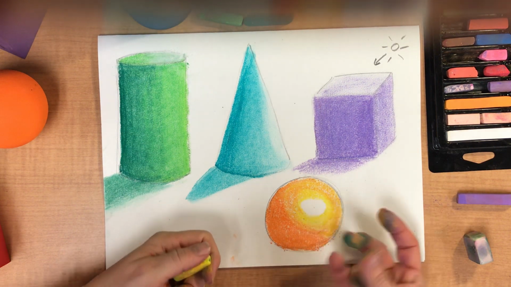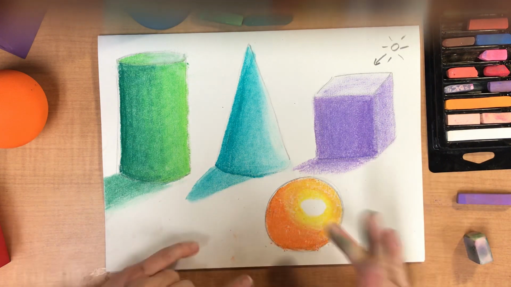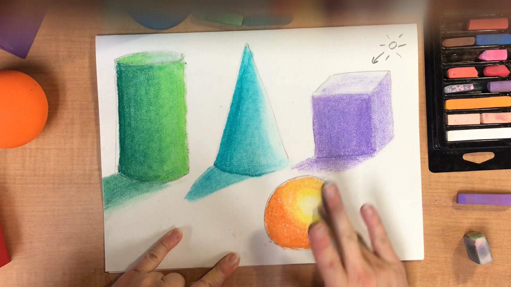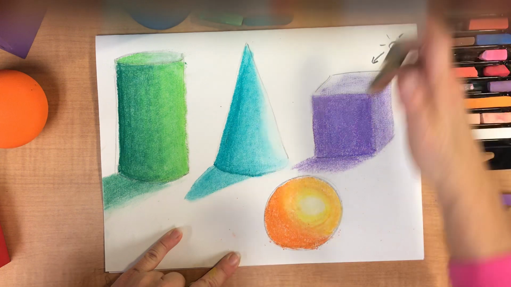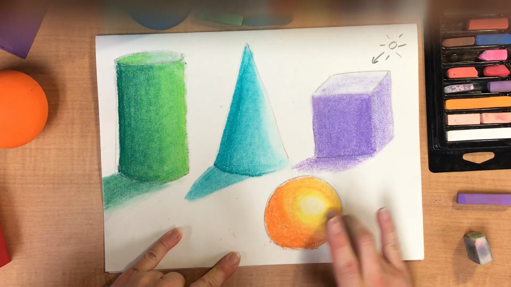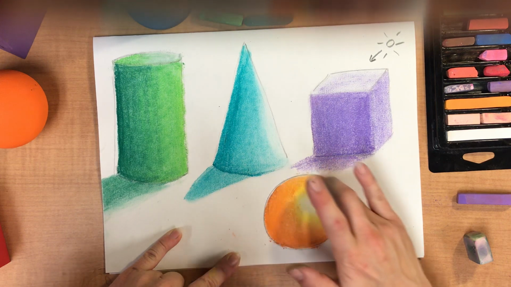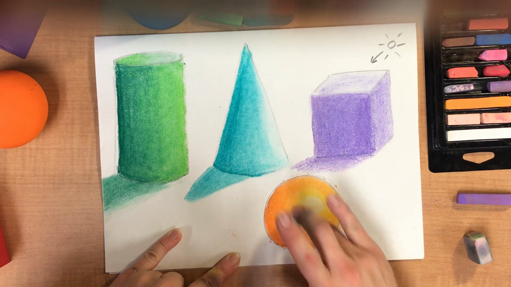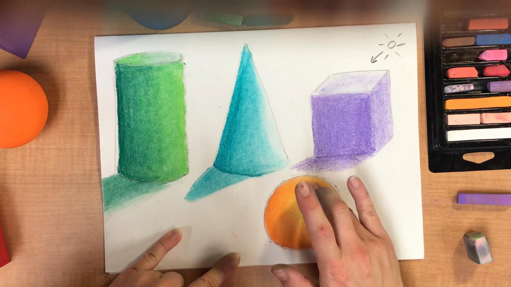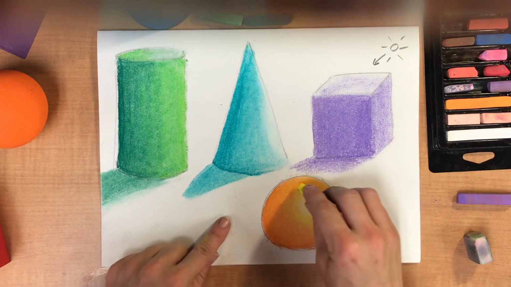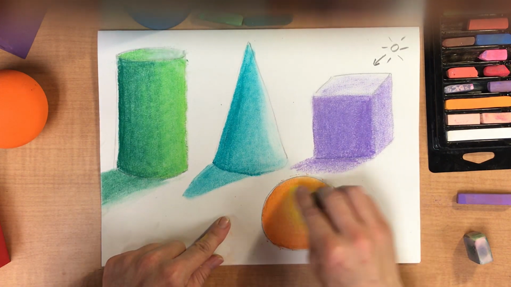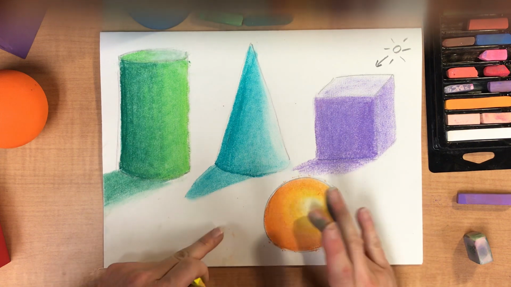And then, oof, I need a clean finger. That's going to be clean enough. Start in the center where it's clear. Light source is not going to hit in the center. It's a little bit to the top and the right because that's the direction of my light source. I blend this in. And if I come back too far, it's really easy, like, oh, I don't really see that color much anymore. So I could go back and add a little bit more of the other color.